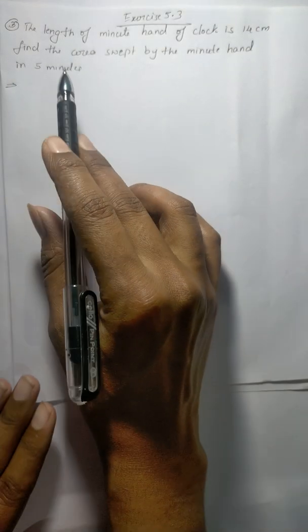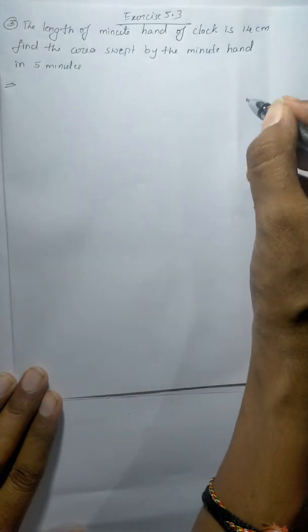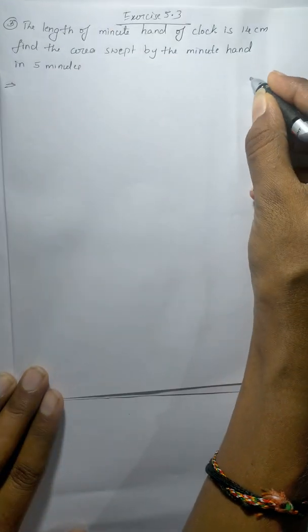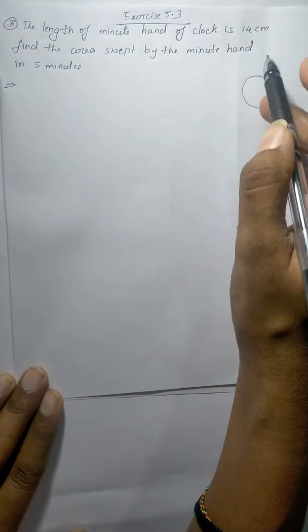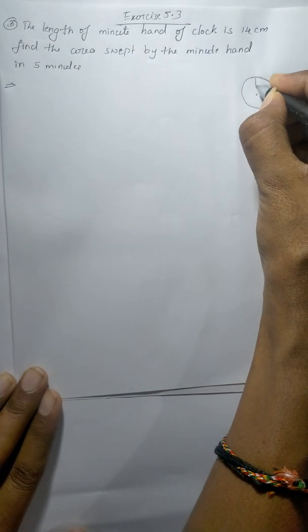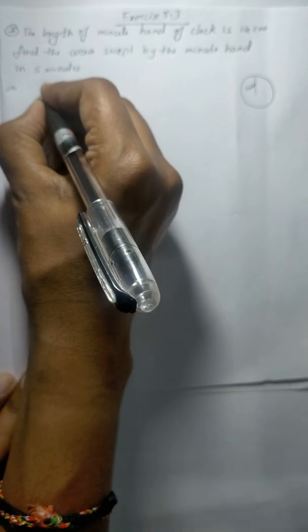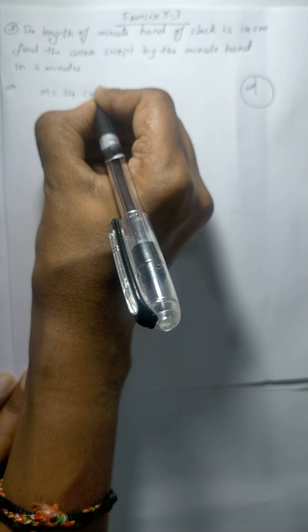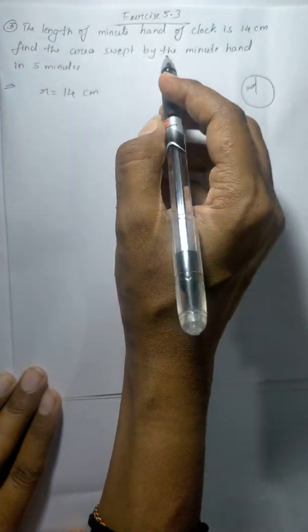So what they have given: the length of the minute hand of a clock is 14 centimeters. Clock means it is in a circular shape. So consider that 14 centimeters. The minute hand is 14 centimeters, so that means they have given us the radius. So the radius is given as 14 centimeters. Find the area swept by the minute hand.